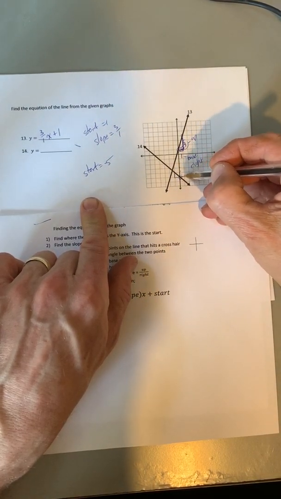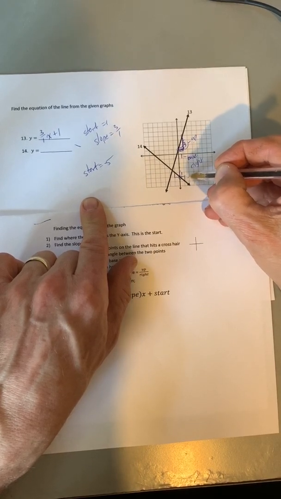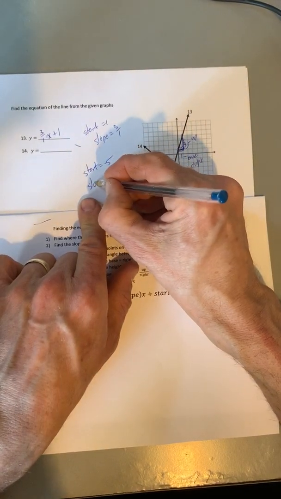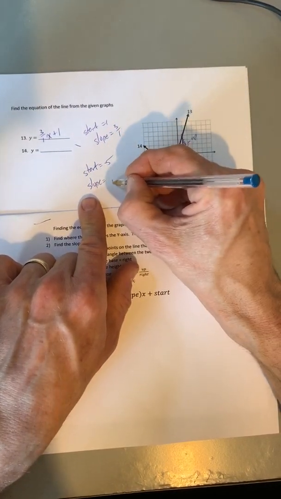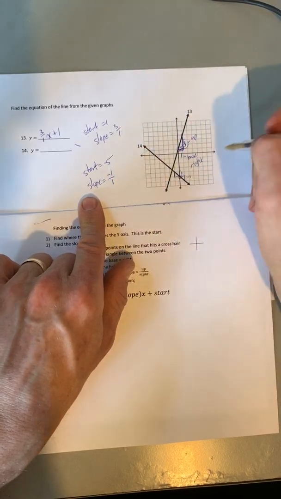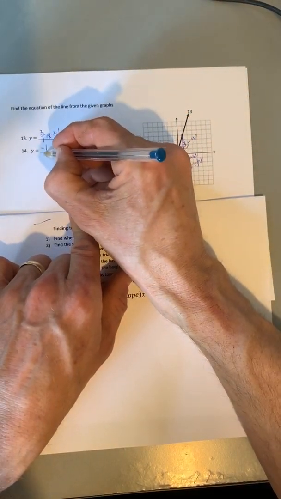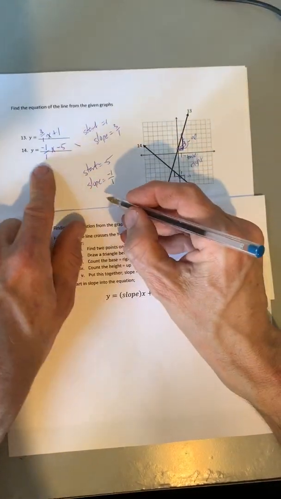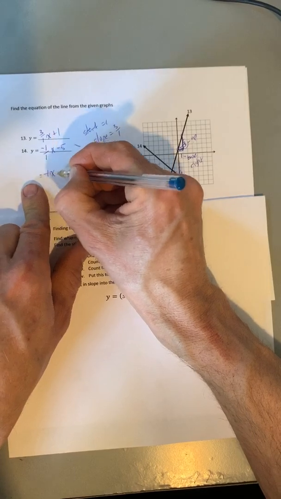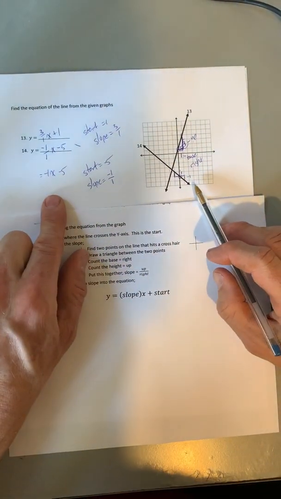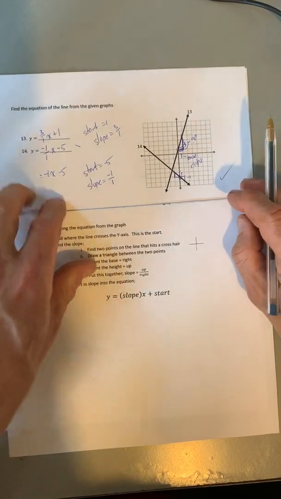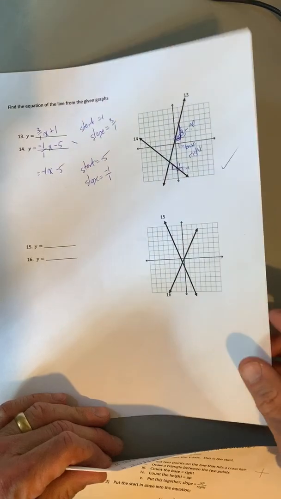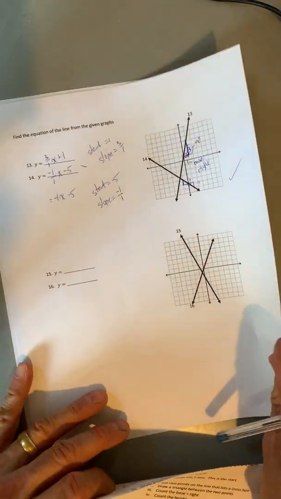So we can go to the right 1. We can go down 1. I went to the left, but you still can go down 1 to the right. So now our slope, the right is 1. The slope is -1. So now we put that together. We have -1/1x. What's the start? -5. And if you wanted to, you could change that to -1x minus 5. So that's number 14. Awesome job. Let's have you do 15 and 16 for practice. And then let's go to the last page.